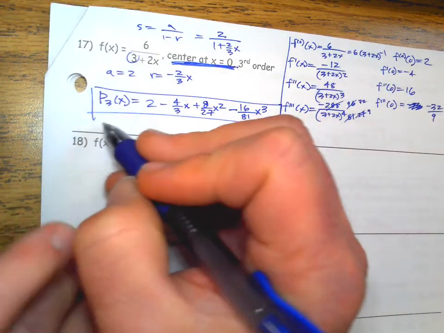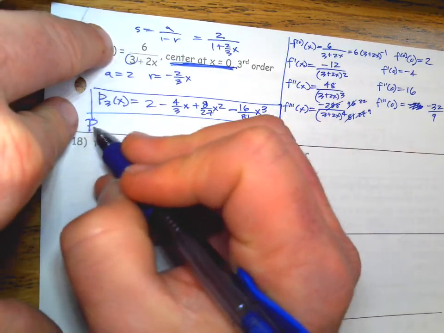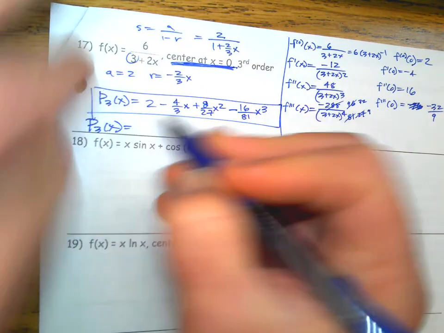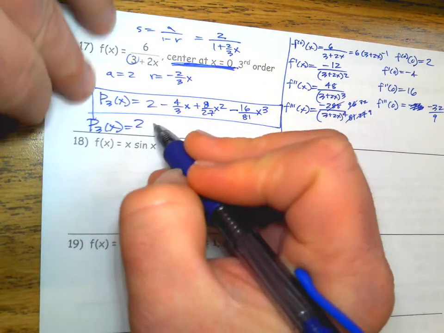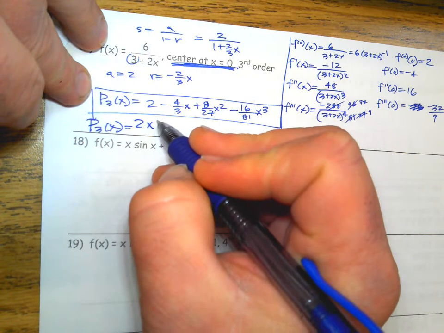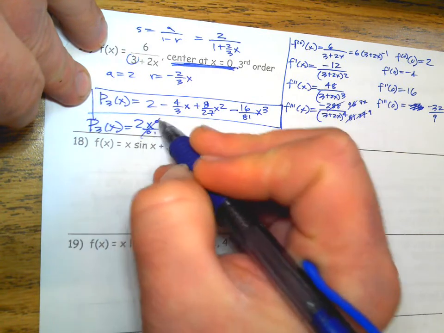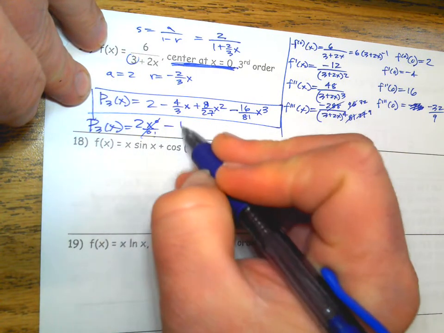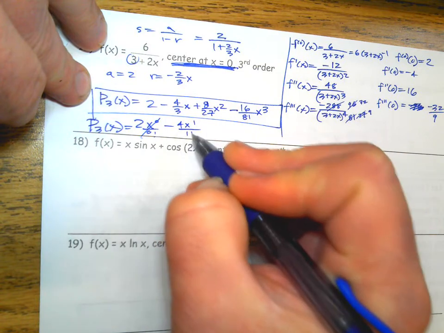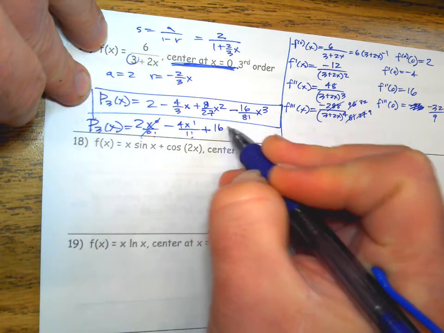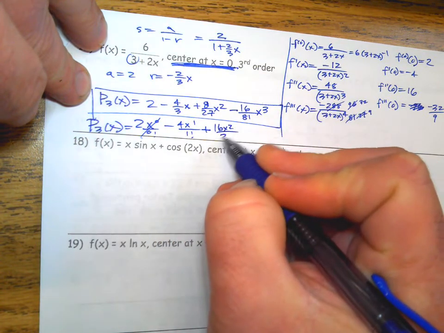So then you'd have to start writing it. Say, okay, 2 times x to the 0 over 0 factorial, that's a 1, minus 4 x to the first over 1 factorial, plus 16 x squared over 2 factorial.